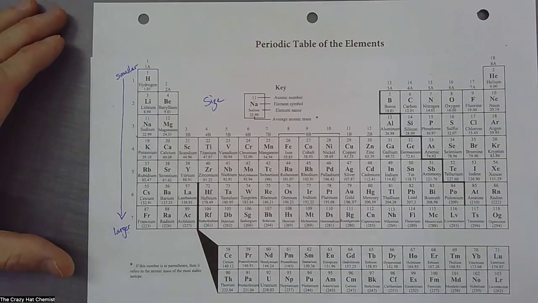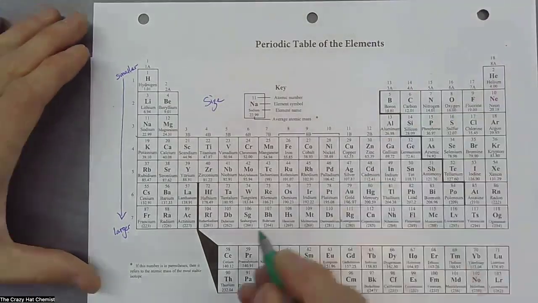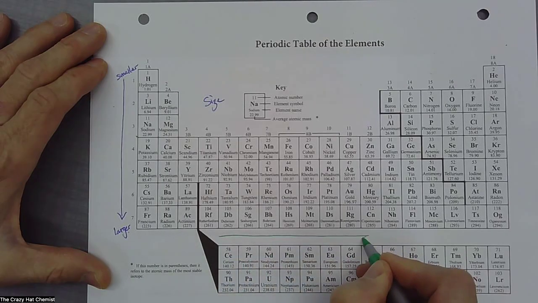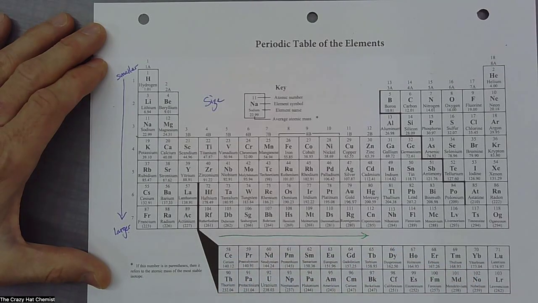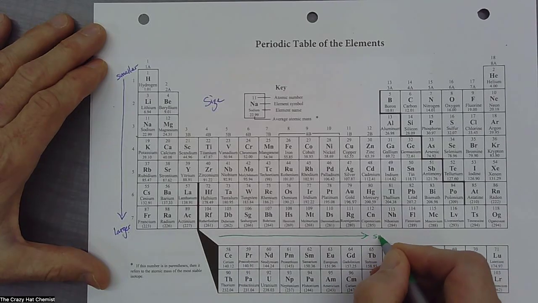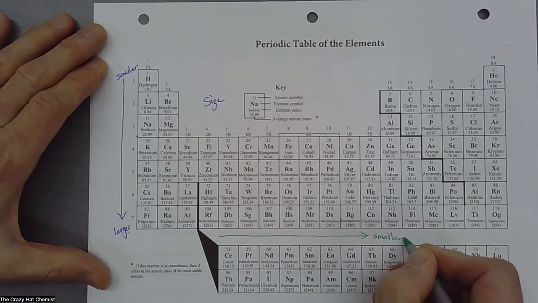Then the next trend is across a period. The trend that all textbooks discuss is that as you go to the right within a period, these are horizontal sections, the size decreases. So smaller, and then larger.